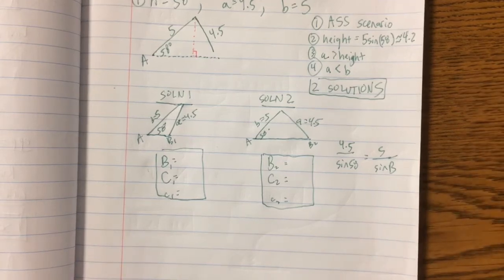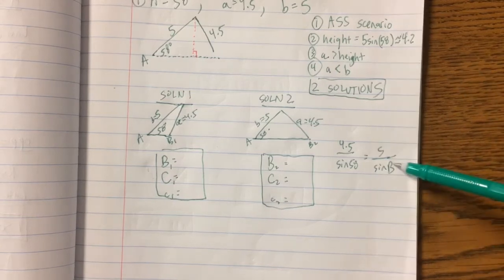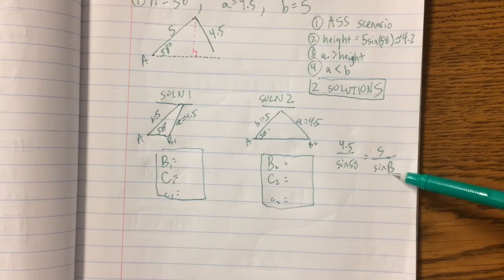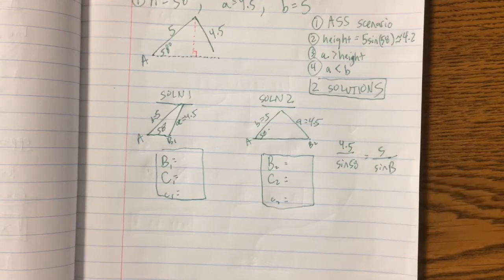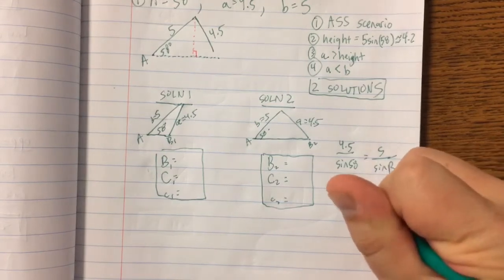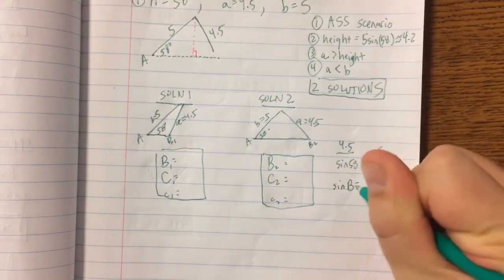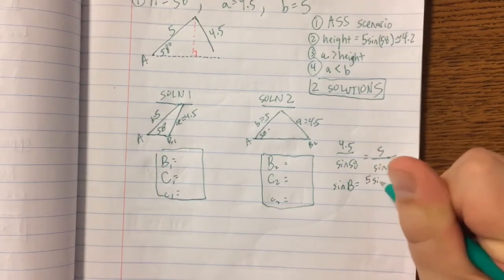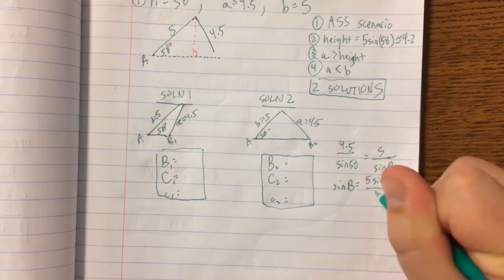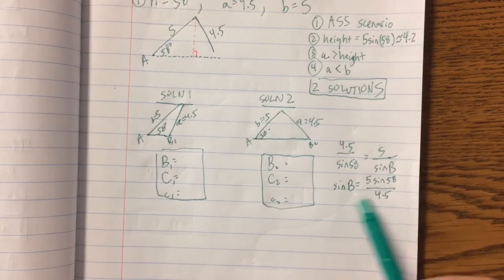We've got to cross multiply and divide, but at least in the notes last time, one thing we didn't have was one where we're actually solving for an angle measure first. All right, so it's not that big a deal. Let me show you how that'll play out. So I cross multiply, I get sine of angle B equals 5 times sine of 58 over 4.5. Well, how am I going to solve for angle B here?